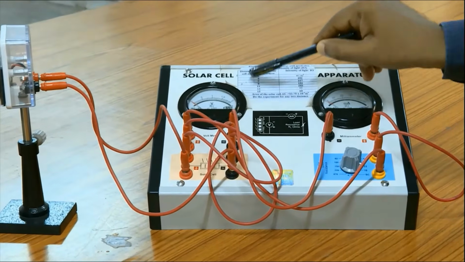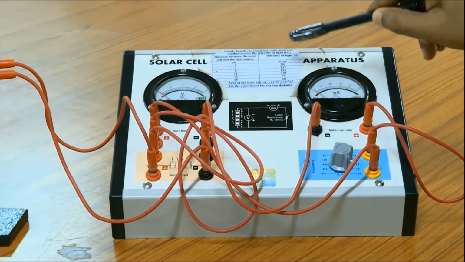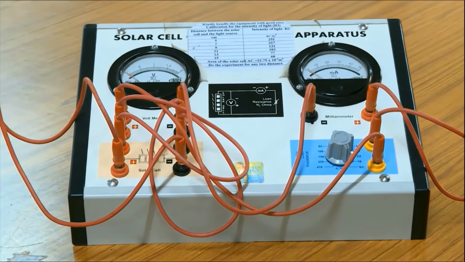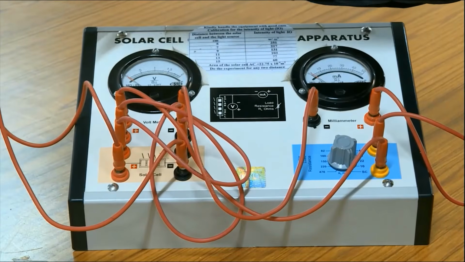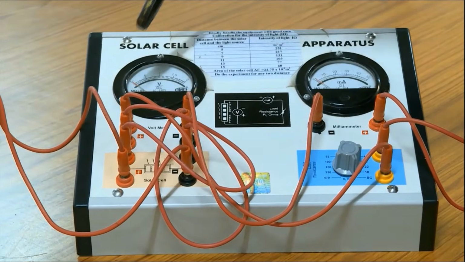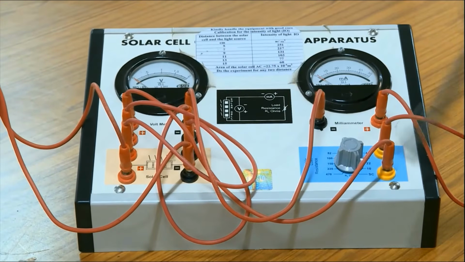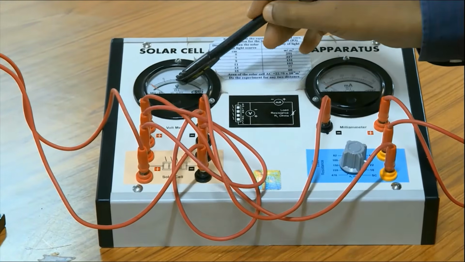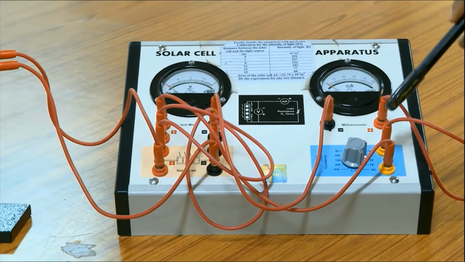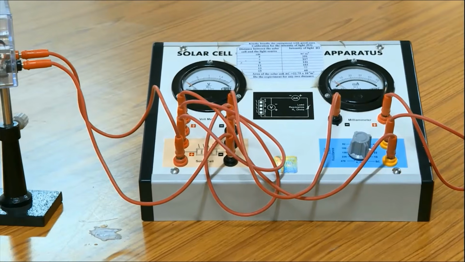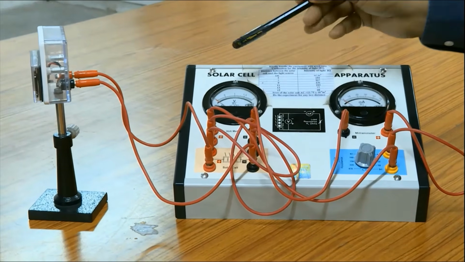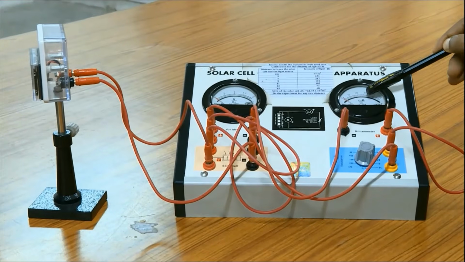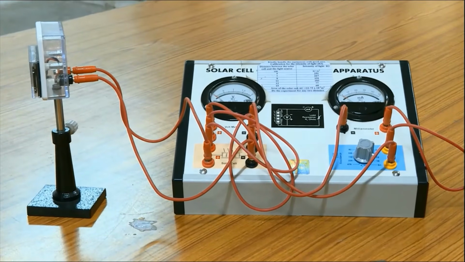Accordingly, for all the distances the intensity has been pre-recorded. Now we can see these terminals of the solar cell panel are connected to this circuit. This circuit contains a voltmeter and an ammeter across a load resistance. The voltmeter is conventionally connected across in a parallel way, and the ammeter is connected in series.